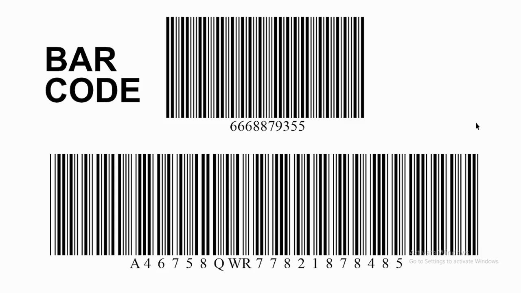For some of you who don't know, a barcode is a visual, machine-readable representation of data, data that a machine can read. You are going to input it as a number, but once you put it in your system, the machine will read it for you.